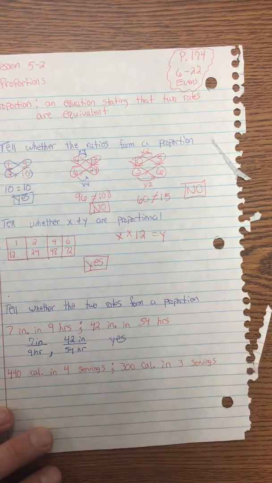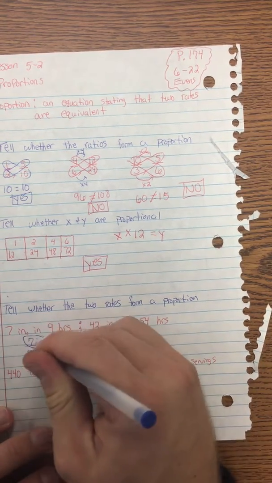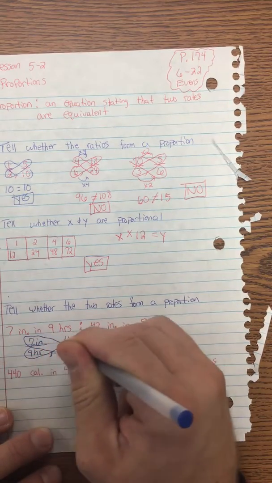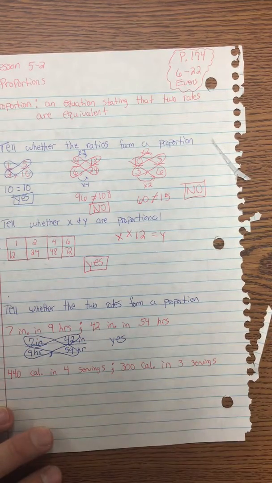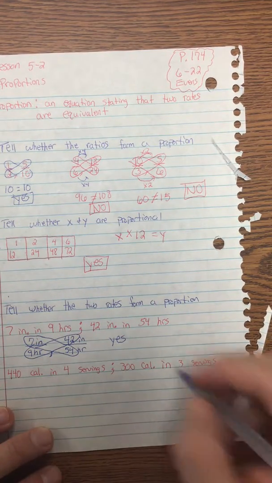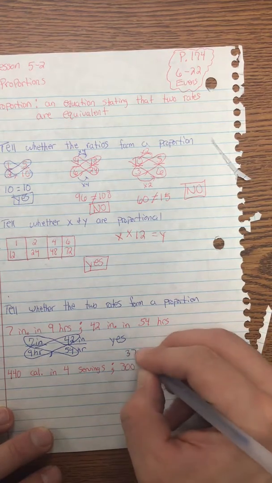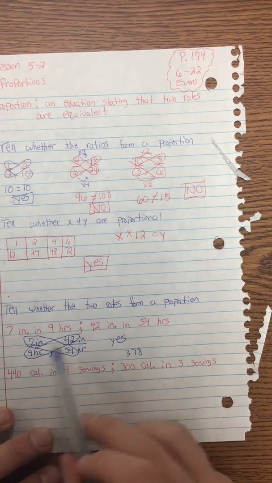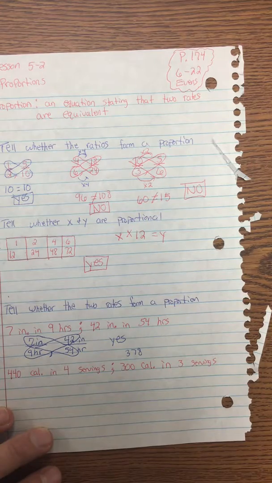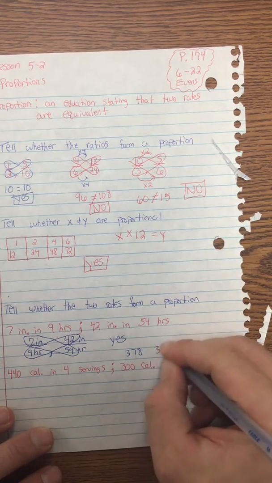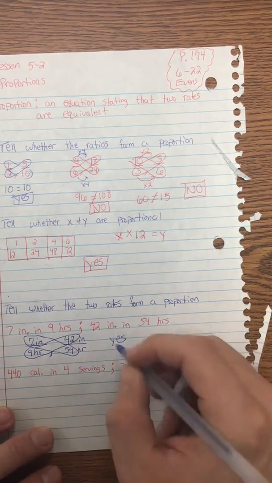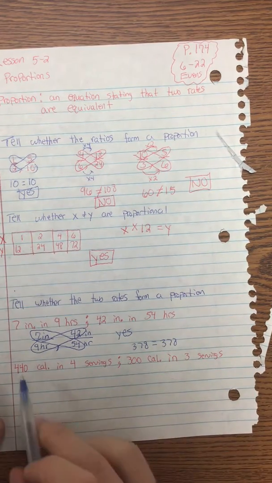proportion, okay? We could also cross-multiply, if you wanted to do that, and take 7 times 54, and that's going to get us 378, and then 9 times 42 also gets us 378, and since those two are equal, that's why it was yes. All right, last example.